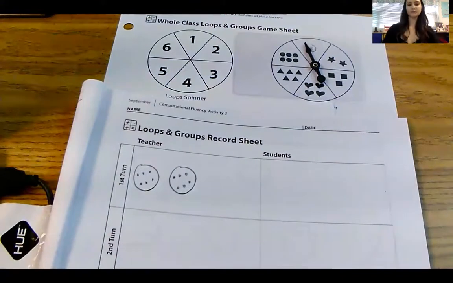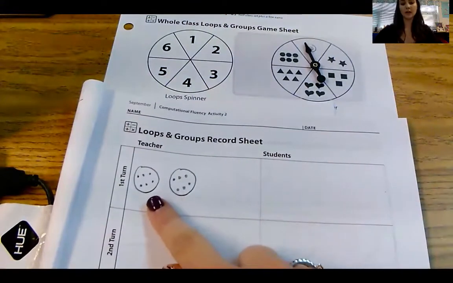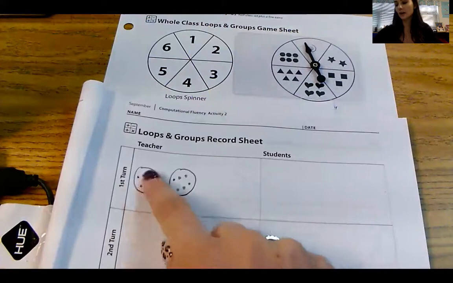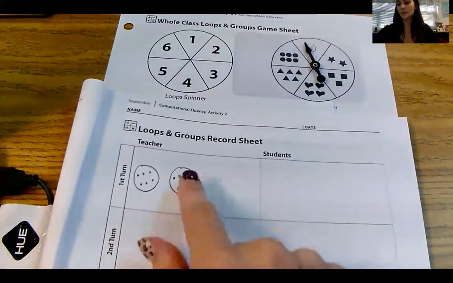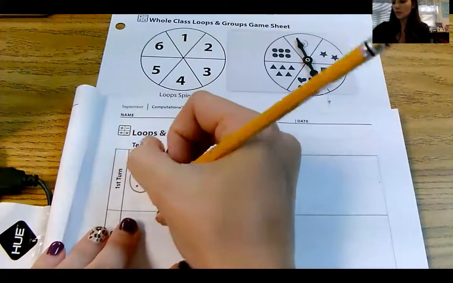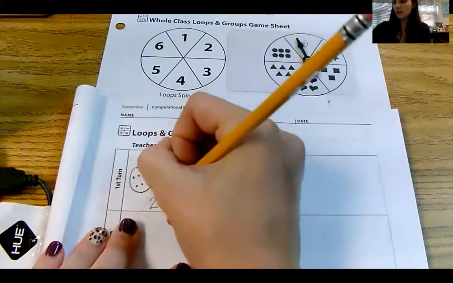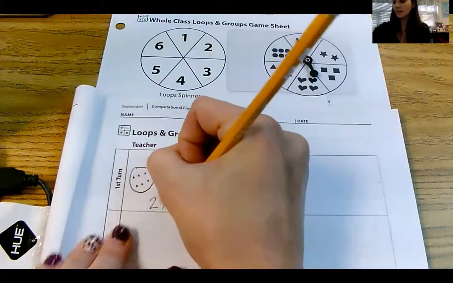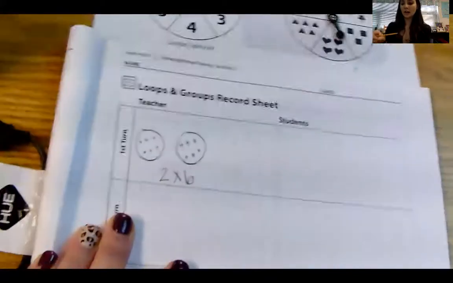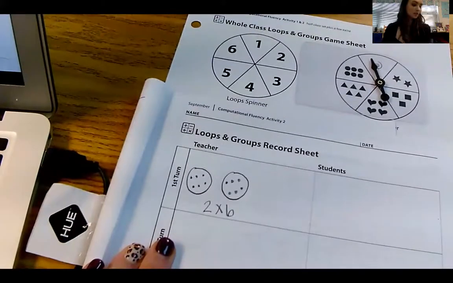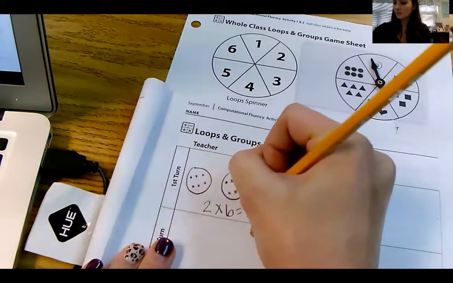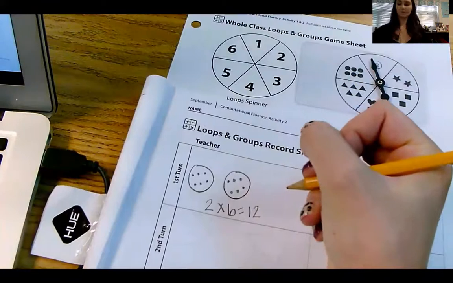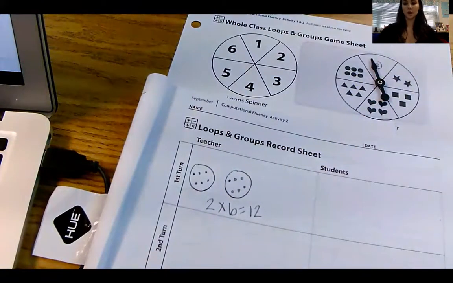Okay. Now I'm just going to count how many dots I have. So I know I have 6 in this one, and then I can just count 7, 8, 9, 10, 11, 12. So this would show 2, because I have 2 loops, times 6 because I have 6 little dots in each loop, and then that equals 12. Okay, 2 times 6 equals 12.